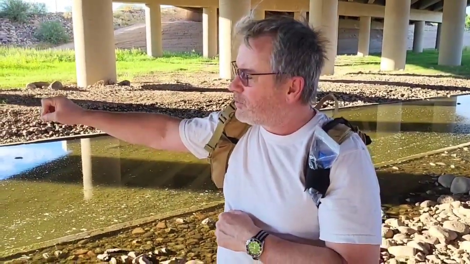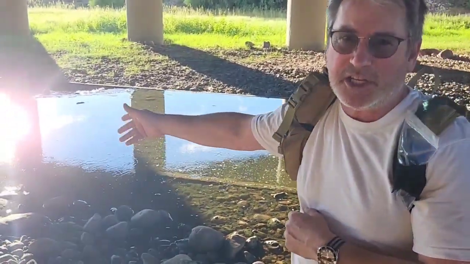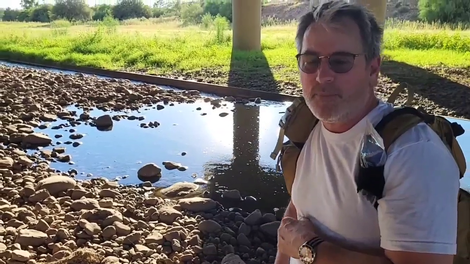So we're going to go downstream of this, and the reason I say downstream is because we know that if some bum shit in here, it probably got washed away hopefully a couple days ago.